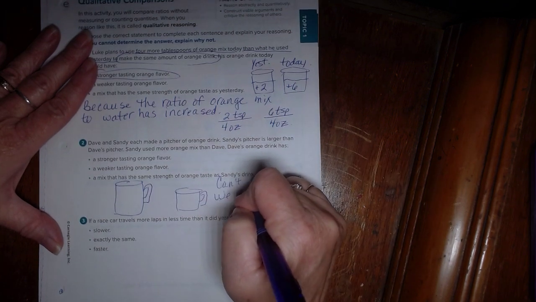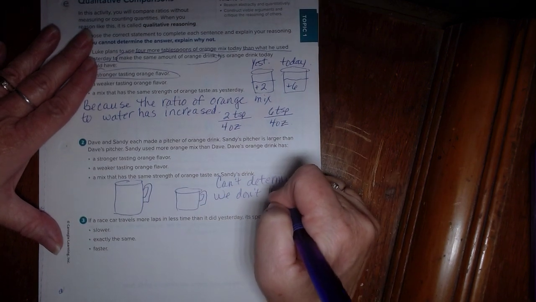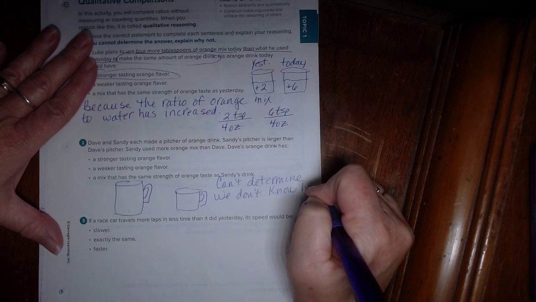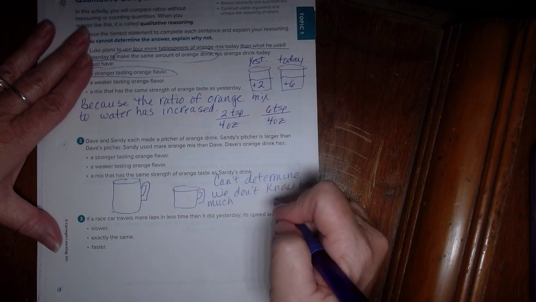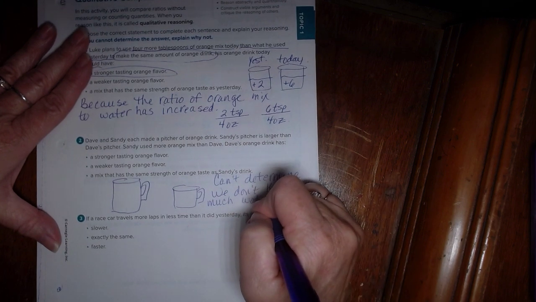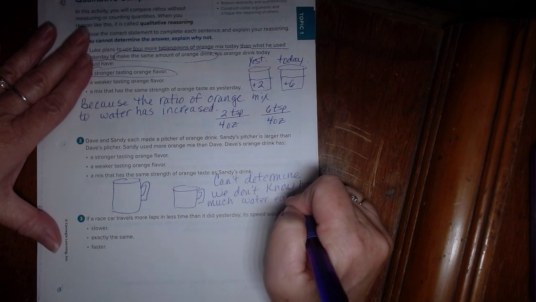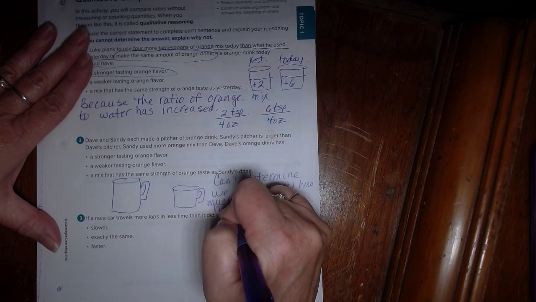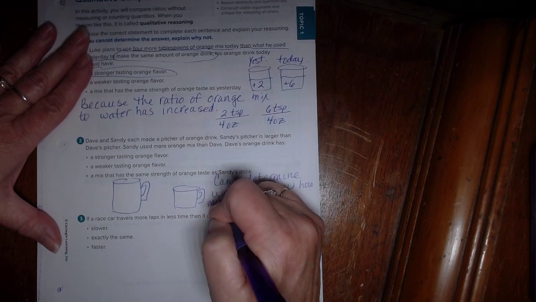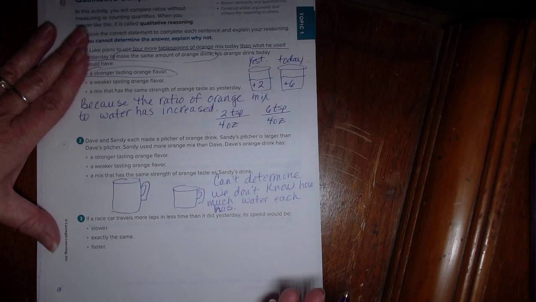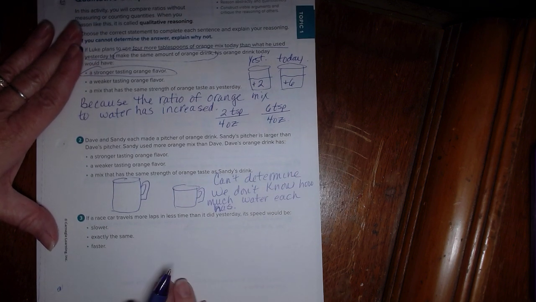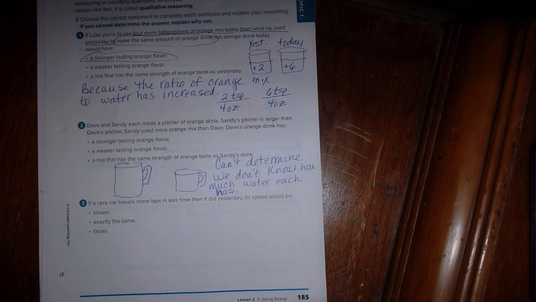We don't know how much water each has. The size of the pitcher doesn't determine the amount of water they necessarily have in it. They could have different size pitchers and each still have the same amount of liquid in it.